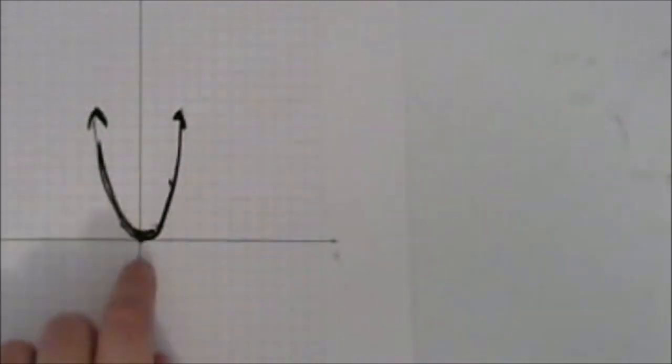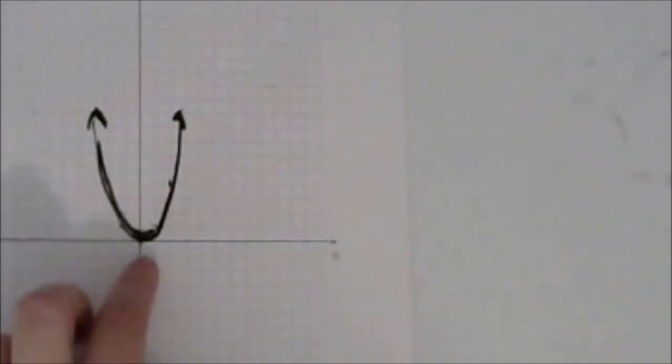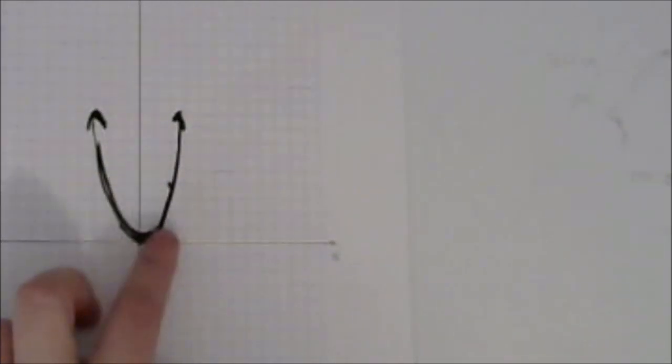I'll also be checking the width, because the width of a quadratic function is determined by its scale factor or by its coefficient. So when you're drawing a function that does not have a coefficient, you want this relationship of (1, 1) and (2, 4) to keep your quadratic fairly narrow.